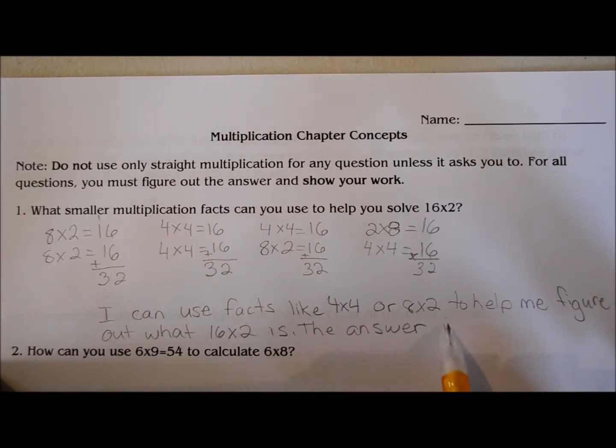The answer is 32. So now we have a complete question, and we're ready to go on to the next one.